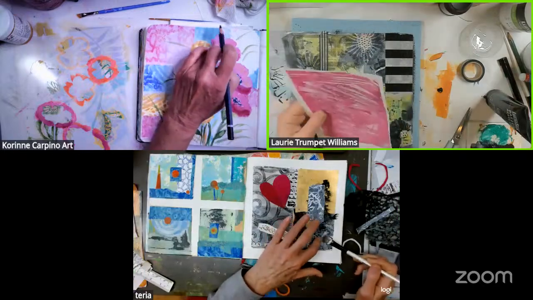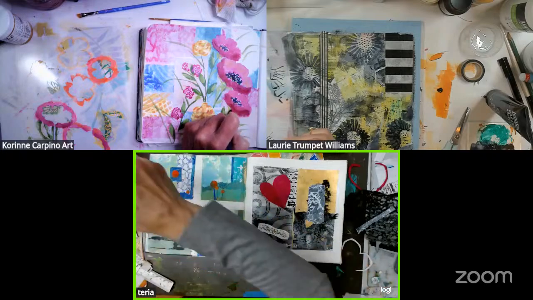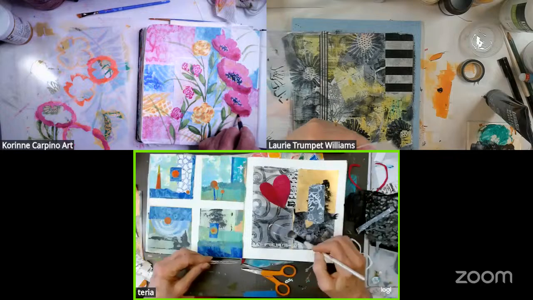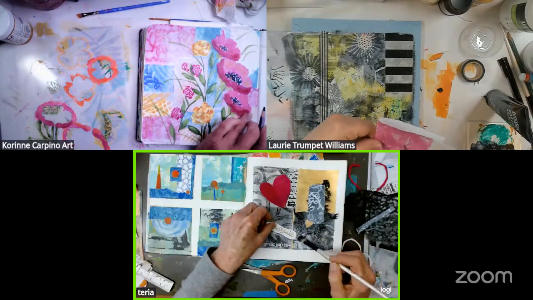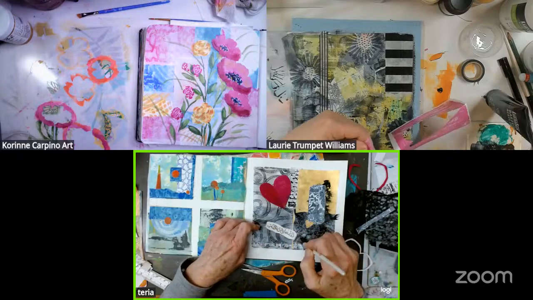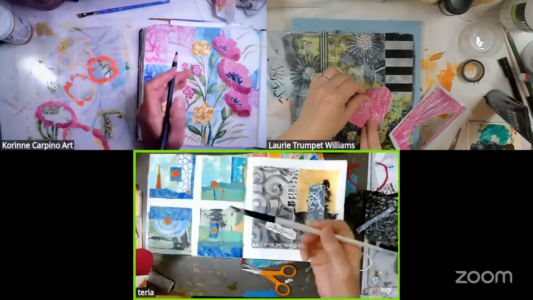But here we go. Ready for the focal point now. I'm almost ready for my focal point. And I've got colors happening here, and I've got my big color here.